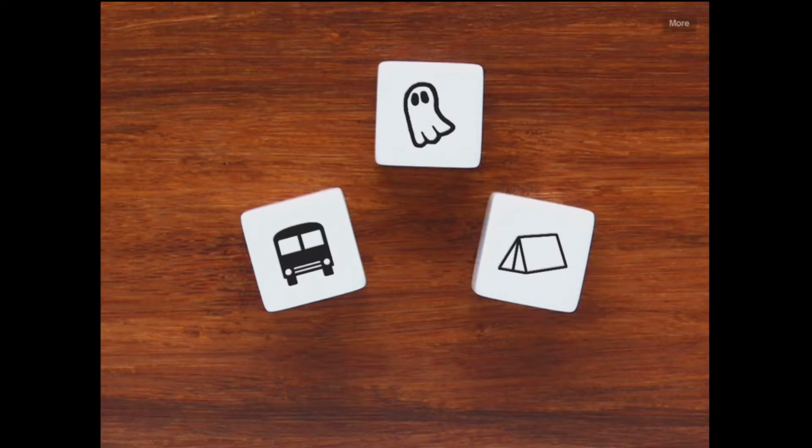Now, like so many of the apps in the App Store, Story Dice does exactly what it says in the title. The idea is that you get some dice thrown onto a table and you make up a story around those dice. So, for example, here we've got a bus, a ghost and a tent. So the story could be about a ghost that takes over a campsite, and the only way that they can get away is by hijacking a bus, for example.